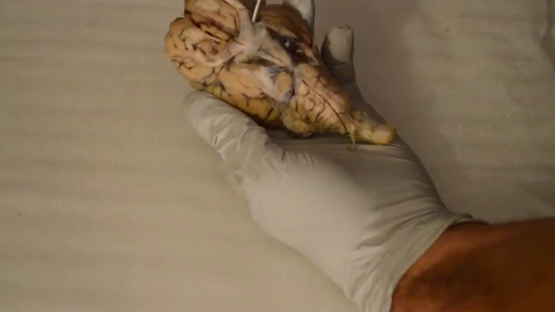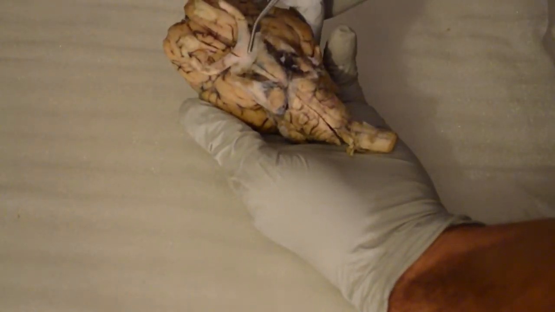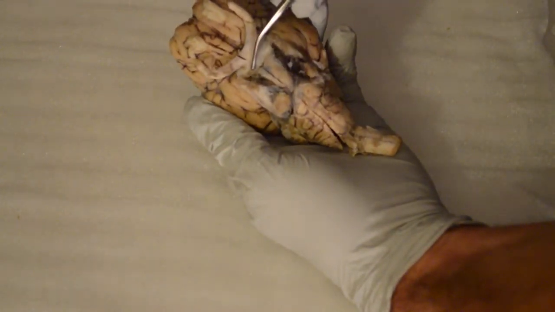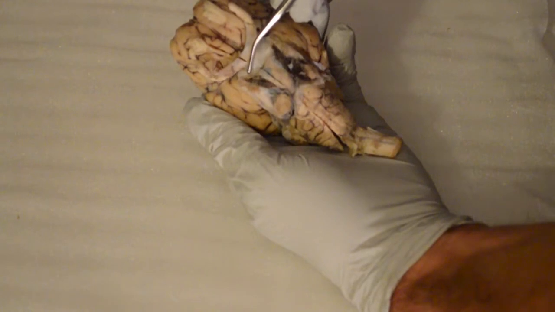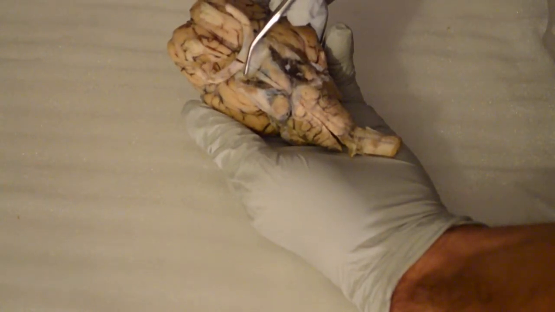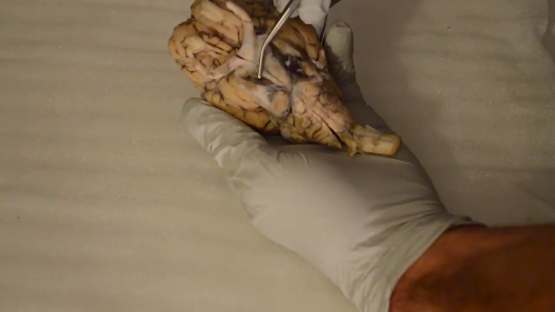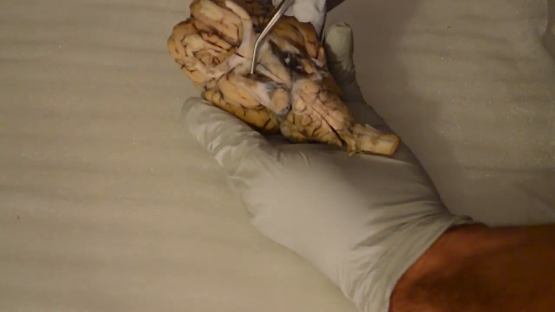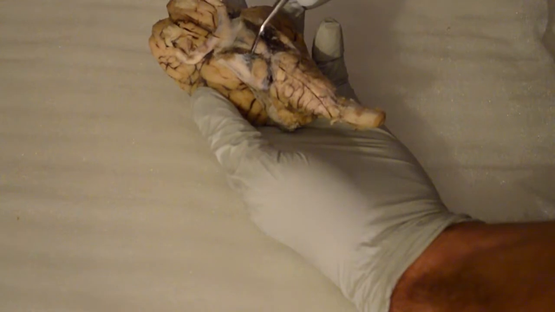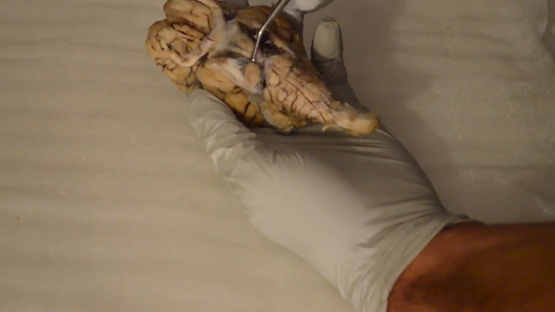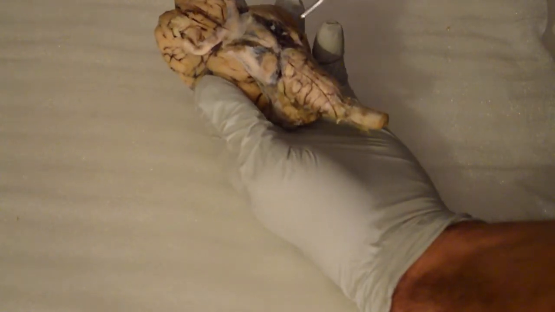We're going to start off with the oculomotor, cranial nerve 3, which is going to be right here. It's kind of hard to see, but it's going to be right there. Okay. Next is the trochlear, which is cranial nerve number 4, which is right here on this path. The trigeminal, 5, here, running along that curve there. And abducens is going to be cranial nerve 6.